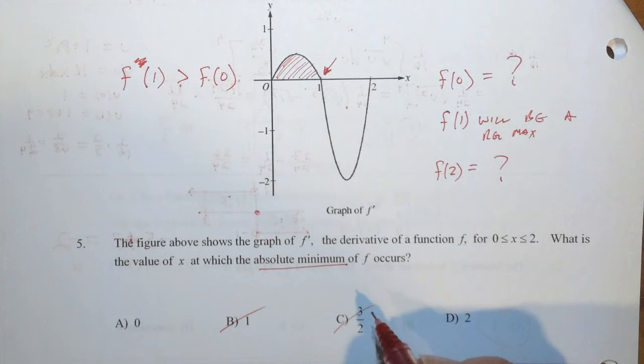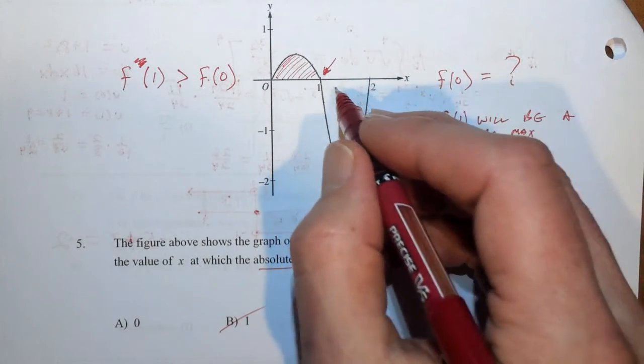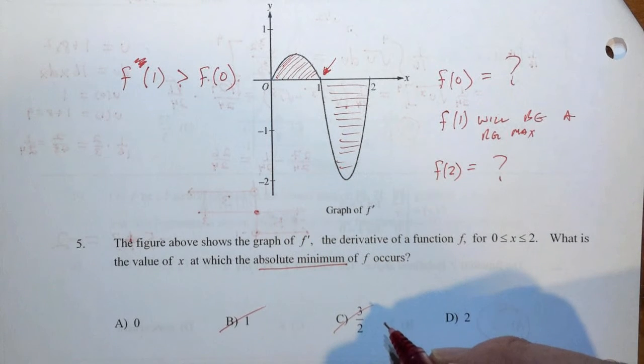All right. We also know that we have more area that we have to analyze between 1 and 2.